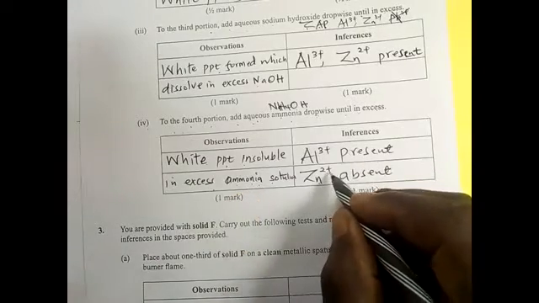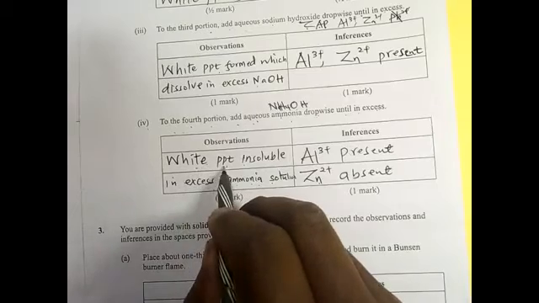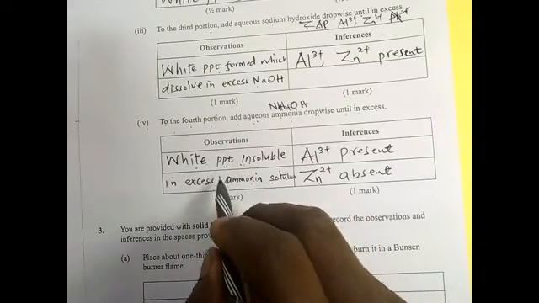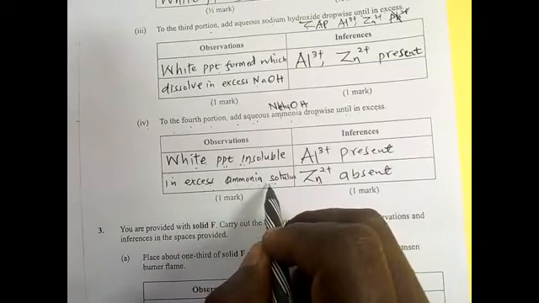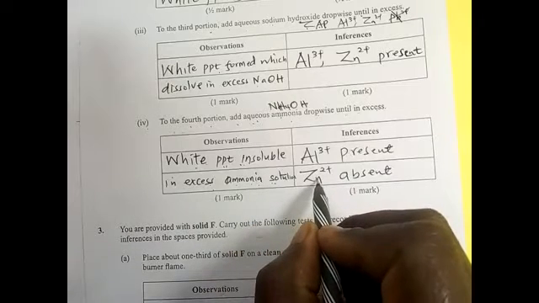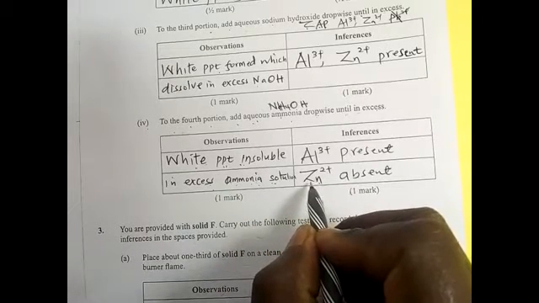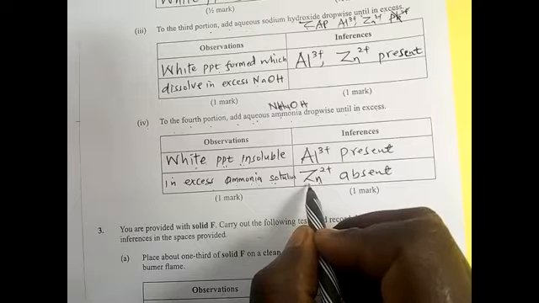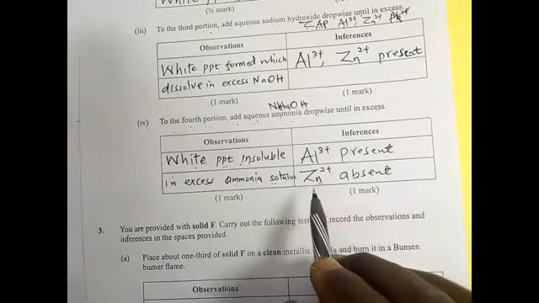Remember, if the zinc 2 ions were present, the white precipitate formed would dissolve to form a colorless solution, which is going to form the complex of the zinc. It's called tetraamine zinc 2 ions, the complex salt.